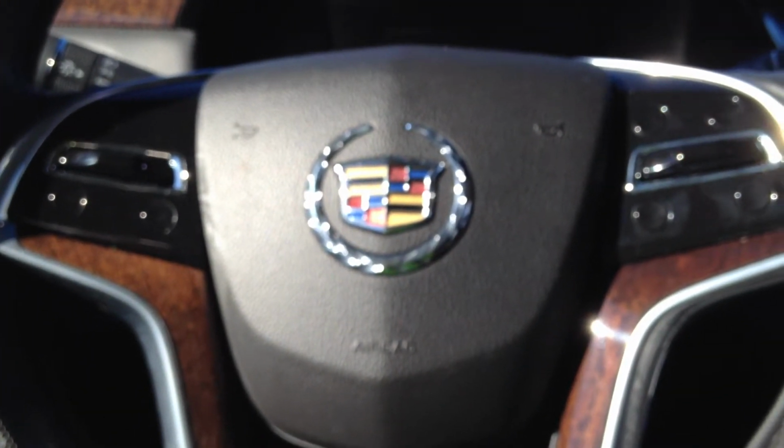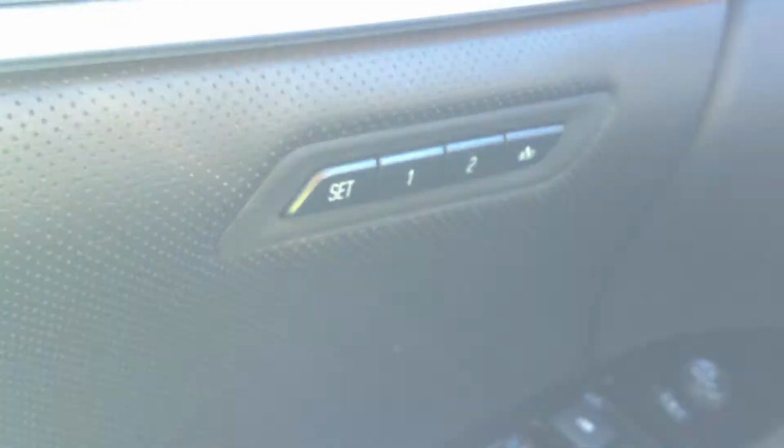See, the steering wheel's going up. You can't see it because I'm so close to it. It wouldn't do that because I was using the wrong key. I was trying to set this with key number 1. I was setting number 1 when I had key number 2.